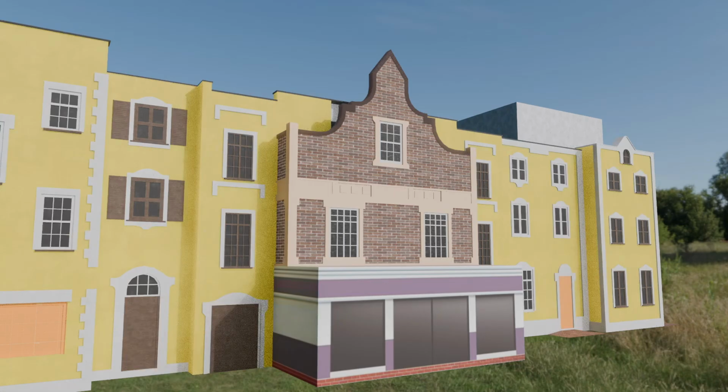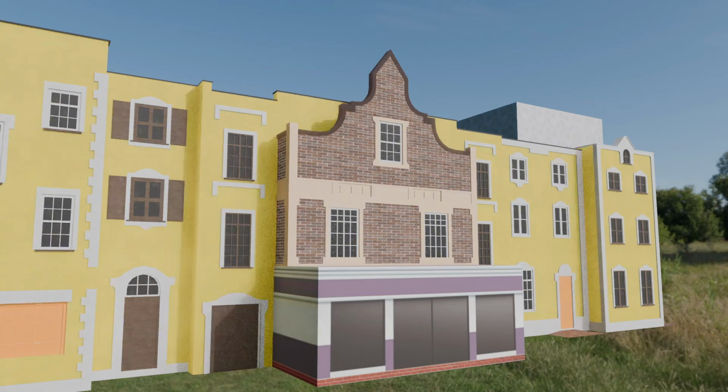By the time I've wrapped up this section, I'll put into perspective how much work has really gone into this build so far. This one building alone has taken around 20 hours of work already, and we're still not even started on the front facade yet.